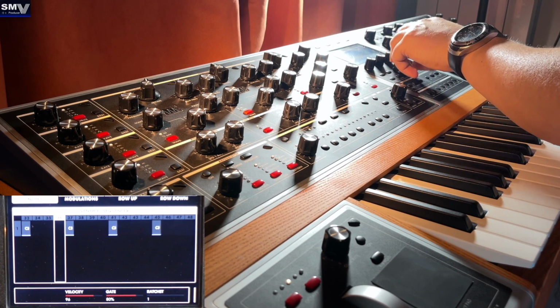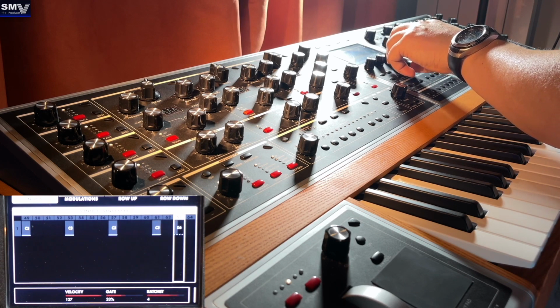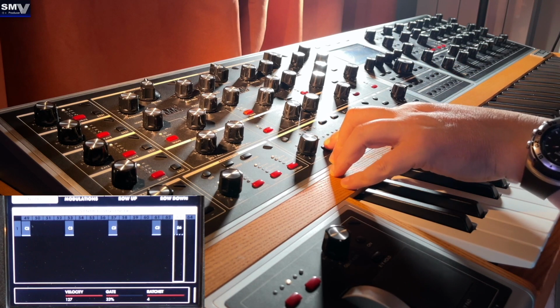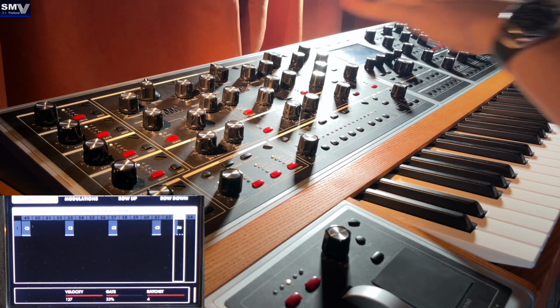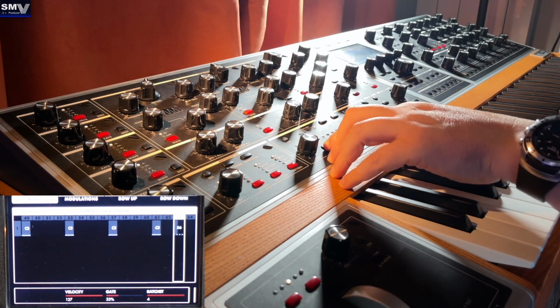This is a 4-on-floor kick drum. And on step 63, I have D6. And with this setting on the step sequencer, it will change the pitch. So let's hear.